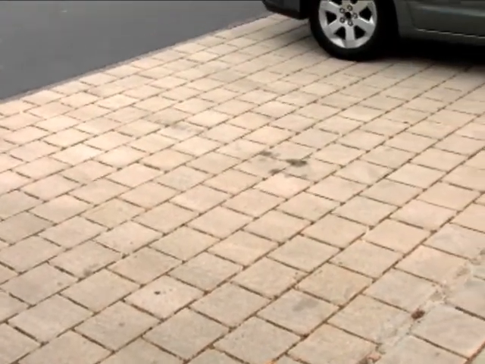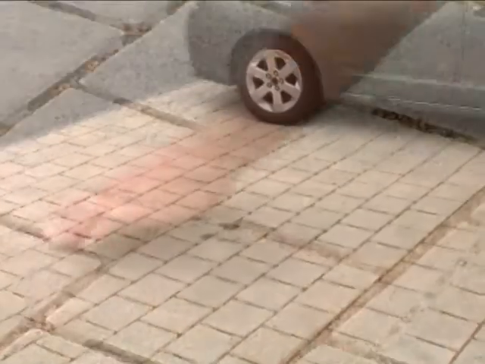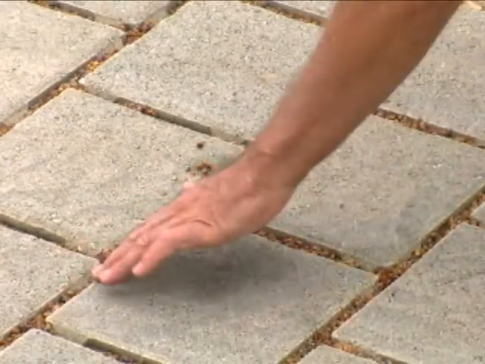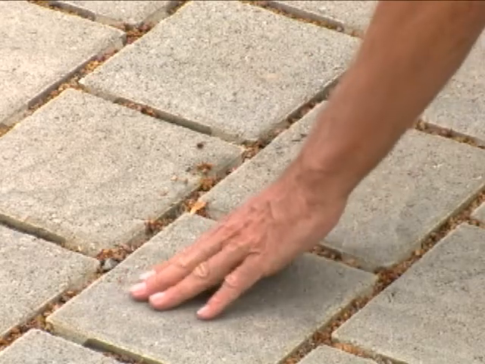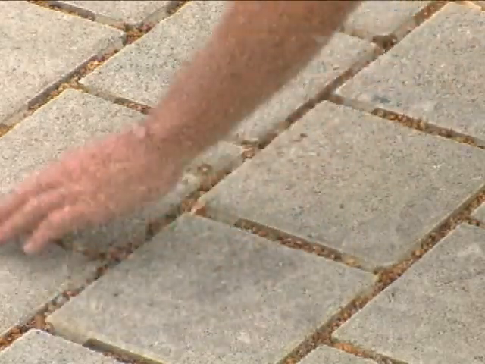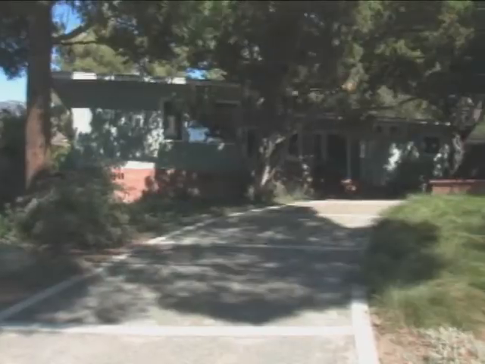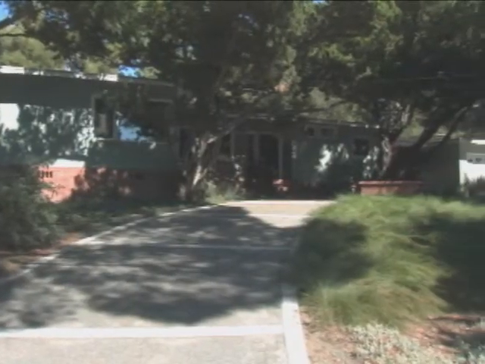Another way to capture water in your yard is to use permeable paving. Here, the paving material is modular, and the joints between the units allow water to percolate to the soil below. You can also use decomposed granite as a paving surface, seen here used to good effect in this driveway.